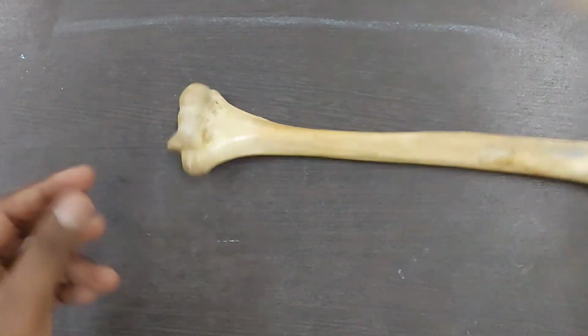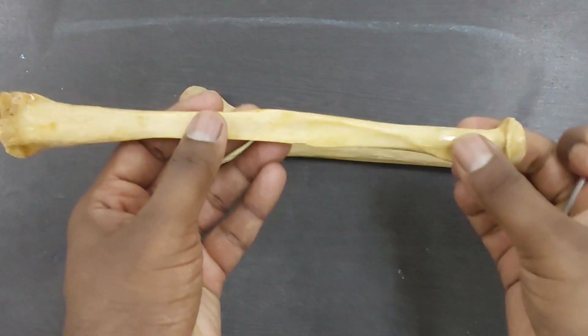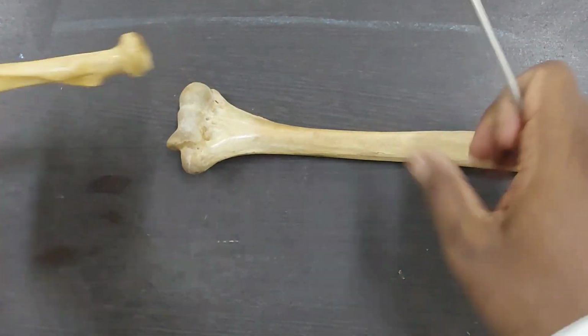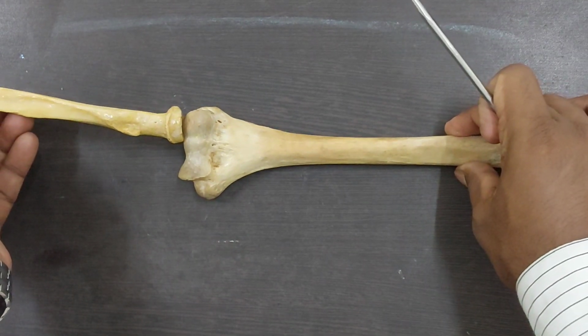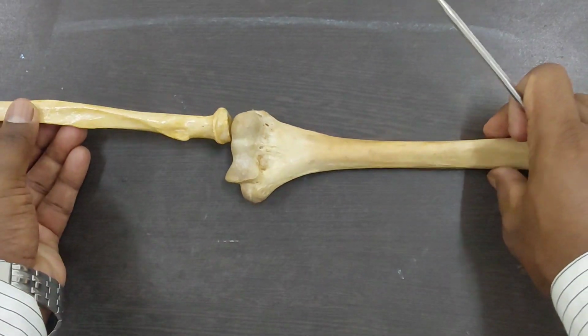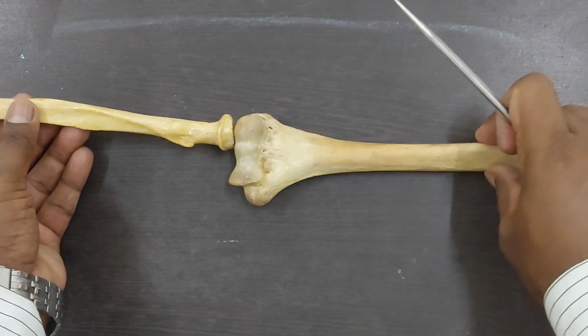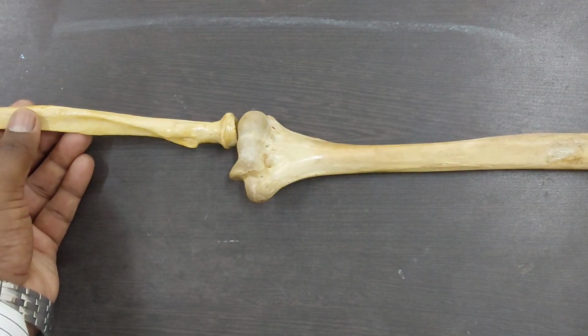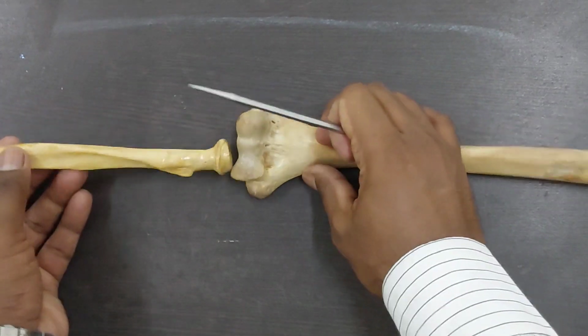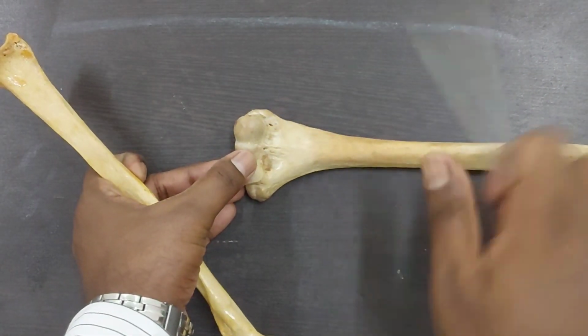So here I am having the radius, and this is the head of the radius. The capitulum is articulated with the head of the radius, forming the humeroradial joint. And above the capitulum, there is a small depression that is known as the radial fossa. So here we have the radial fossa.